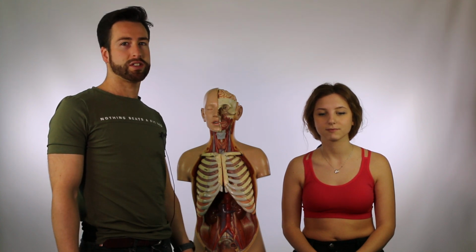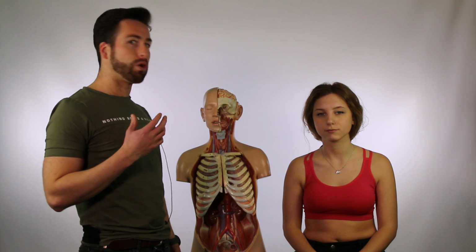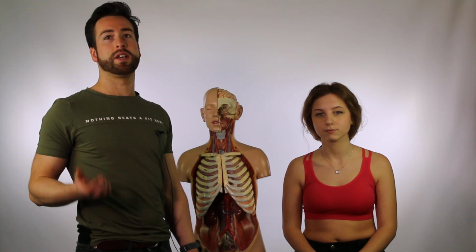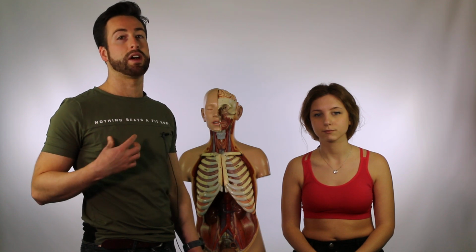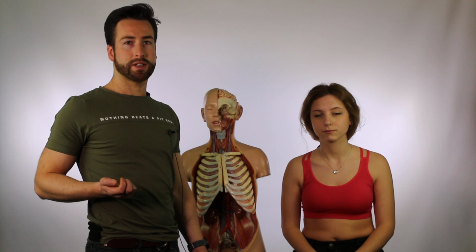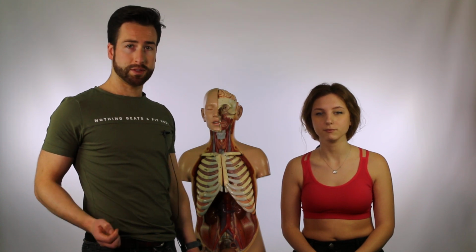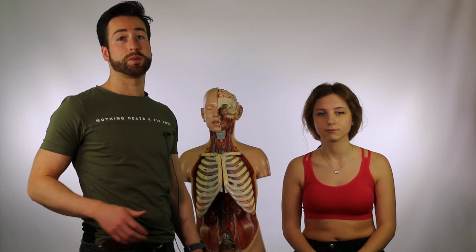So first things first, auscultation is basically, we're going to focus on auscultating of the lungs today. Auscultation is listening to the lung sounds entering and exiting the lungs. We do this in a respiratory assessment so we can identify disorders of the respiratory system.